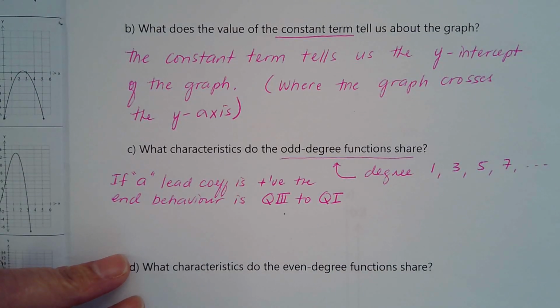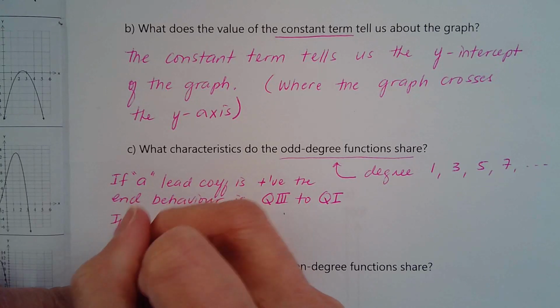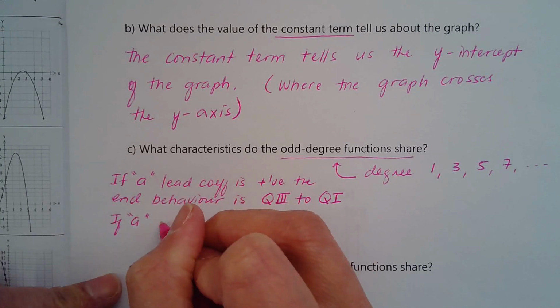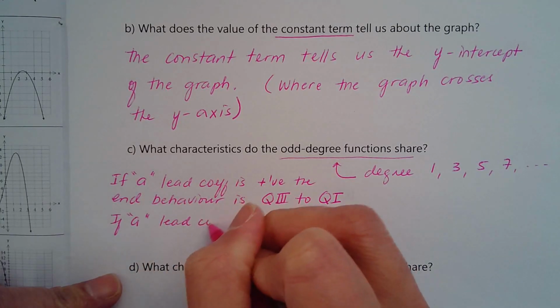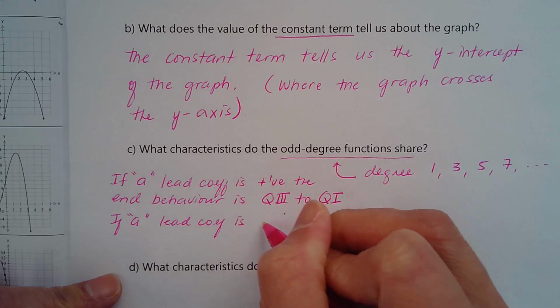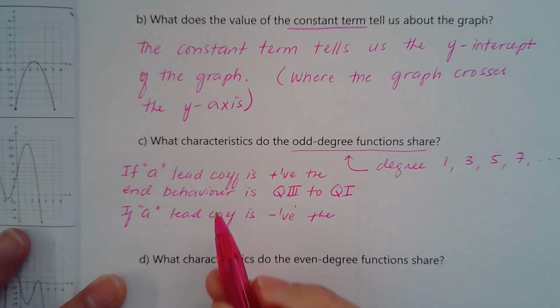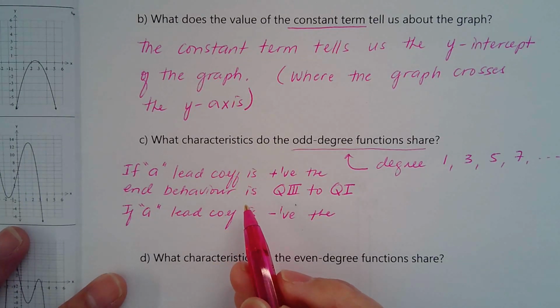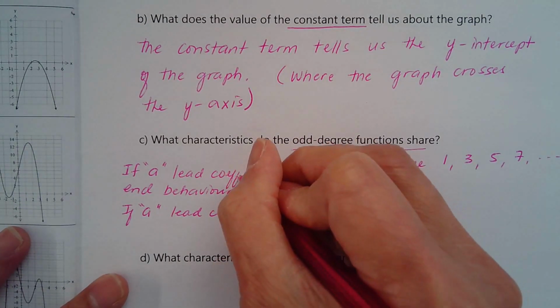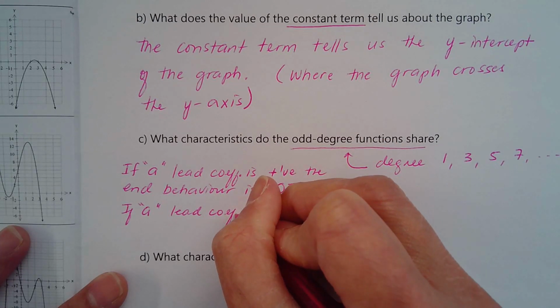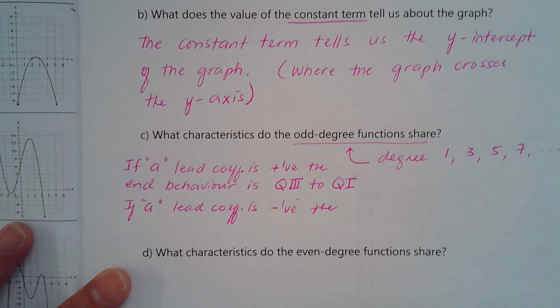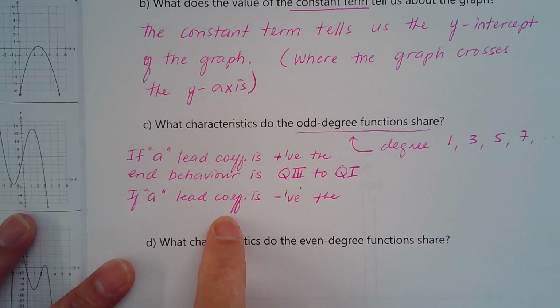And if the lead coefficient is negative, sorry, I wrote down COEFF. I didn't even tell you. I shorthand that. Coefficient.